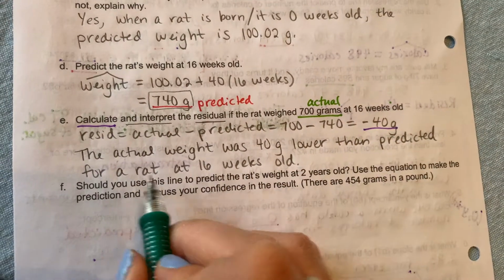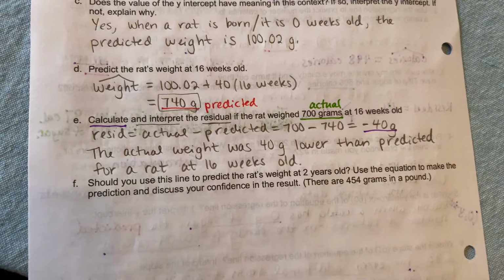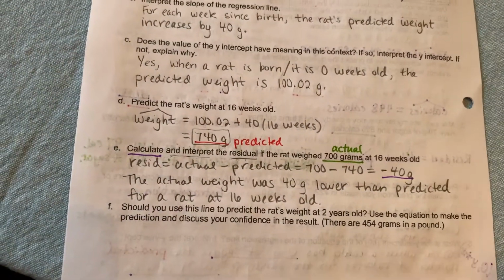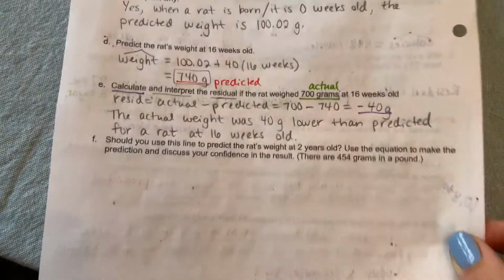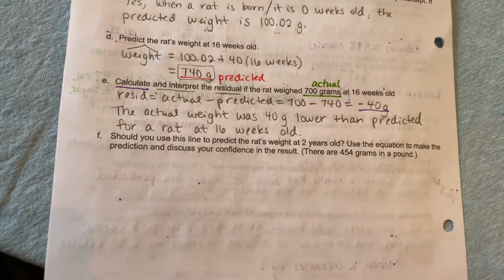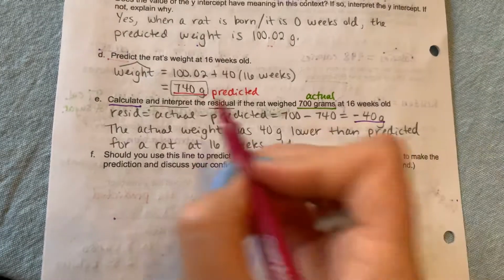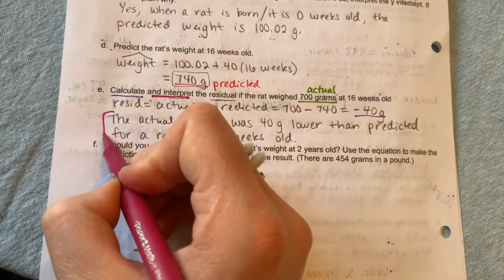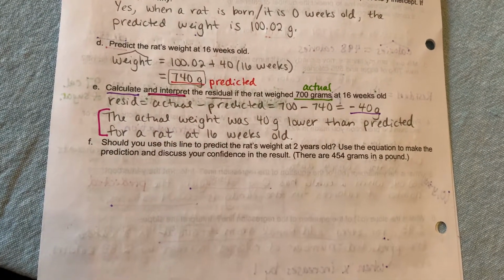I put my x in context and gave the value. Okay, all right, so our prediction was actually higher this time. The actual was lower than the predicted value. So again, the interpretation here is this part. I have to have that interpretation as well.